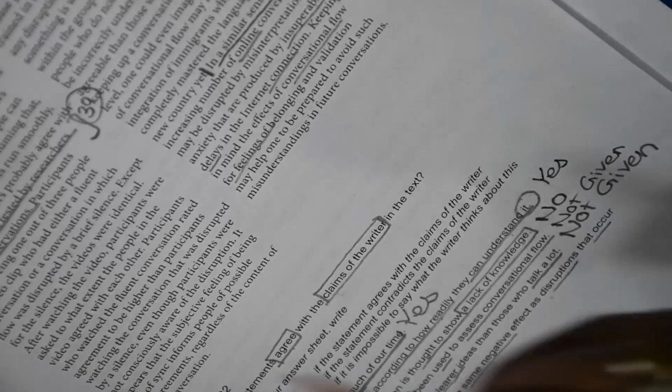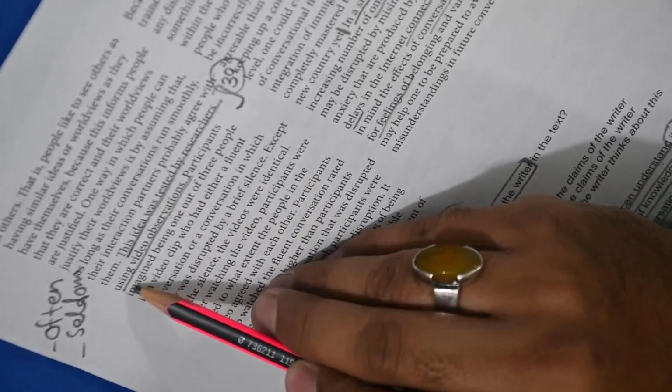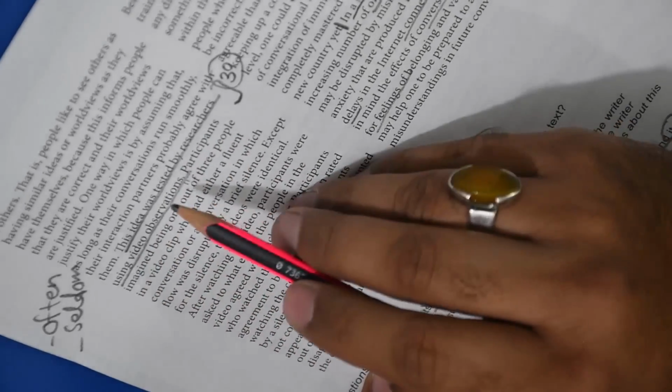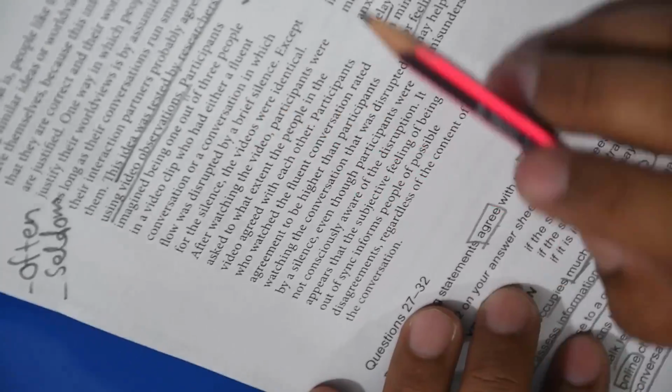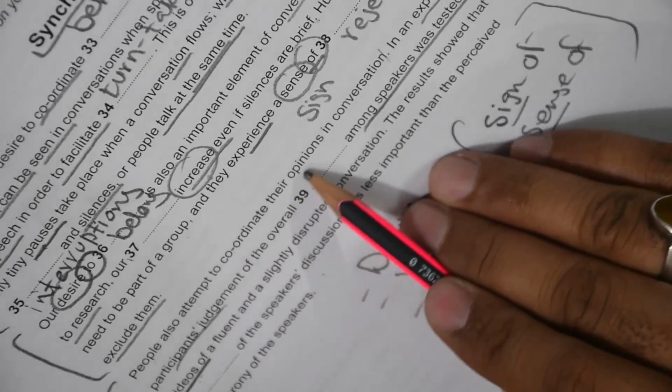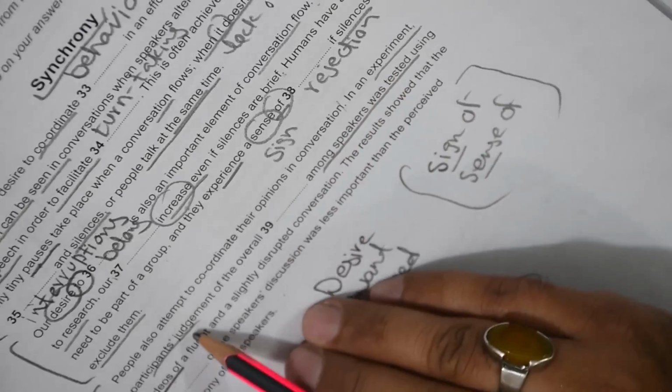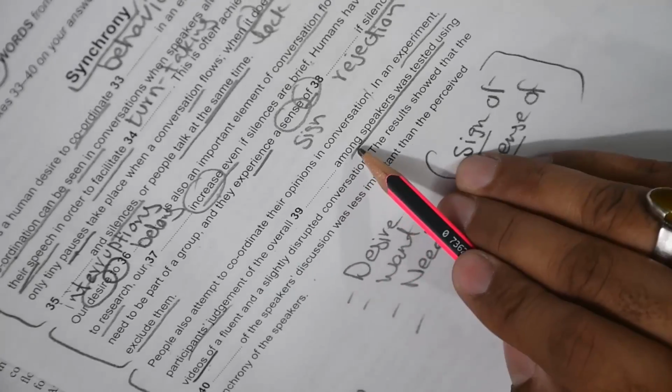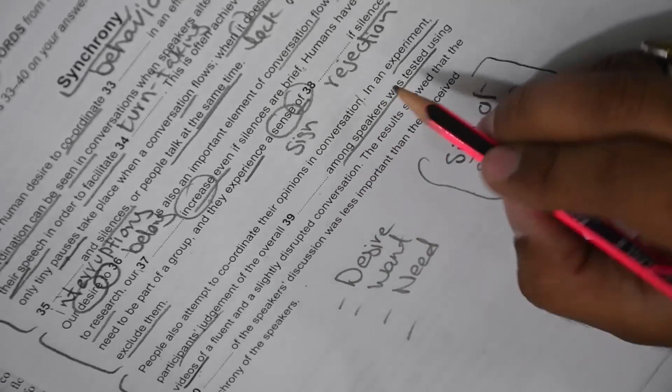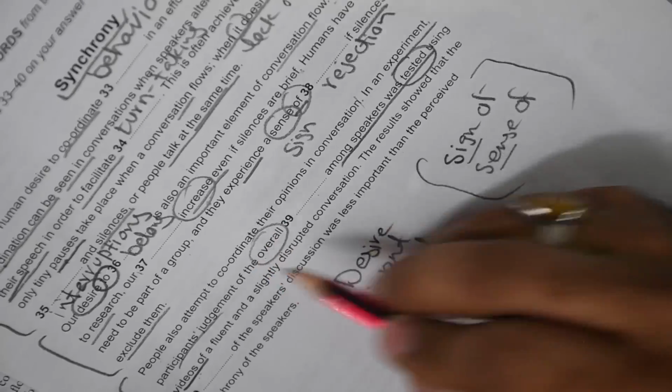At one point we read about videos. Just a minute. Yeah. The idea was tested by researchers using video observation. Now we need to read and find if the answer is here. Are you clear about the question? The question says people also attempt to coordinate their opinions in conversation. In an experiment, participants' judgment of the overall dash among speakers was tested. Now what is it that they've tested overall?